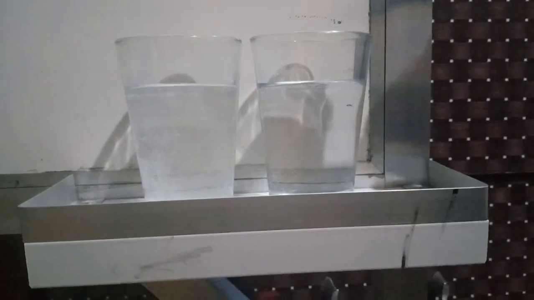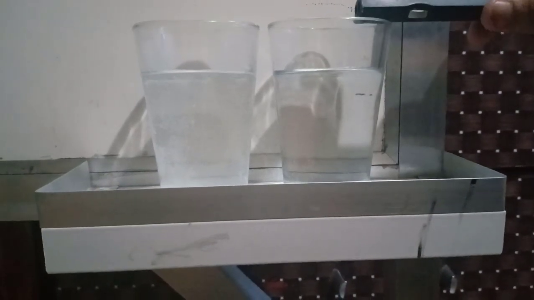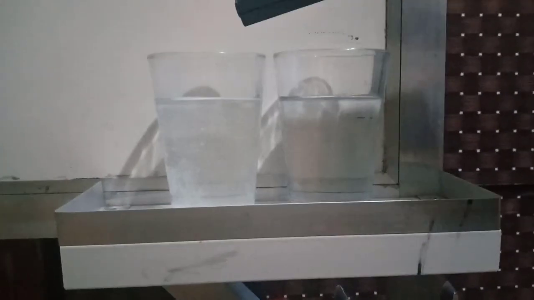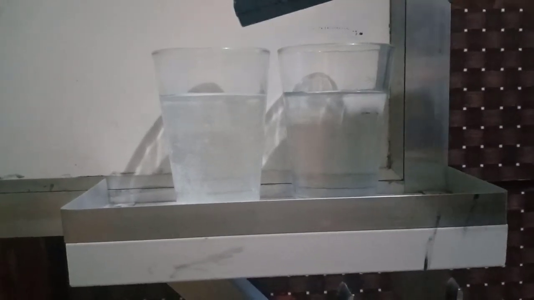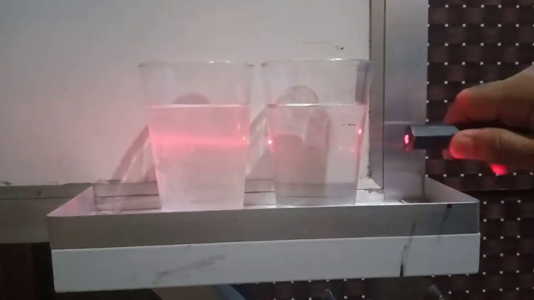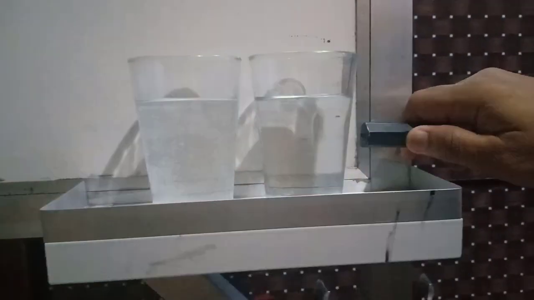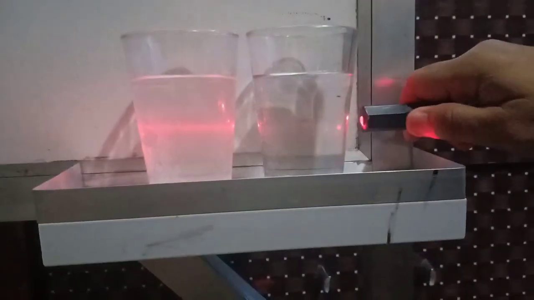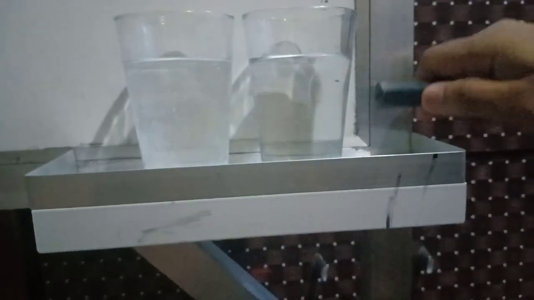Now, please observe these two containers. The first container is pure water. And the other container is a colloidal solution, meaning that it is a mixture of baby powder and water. Look at this. Did you observe any path of light in this container? No. How about in this container?